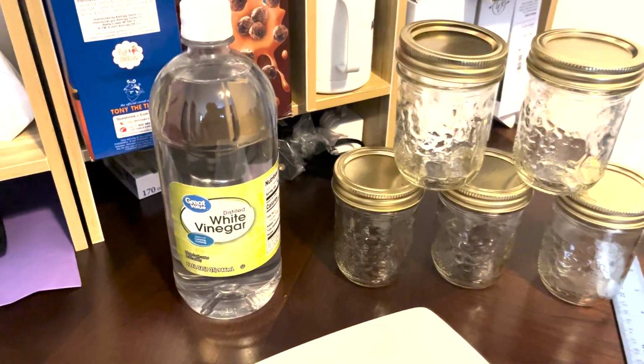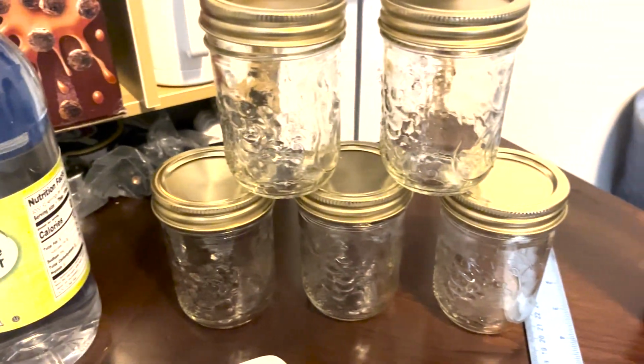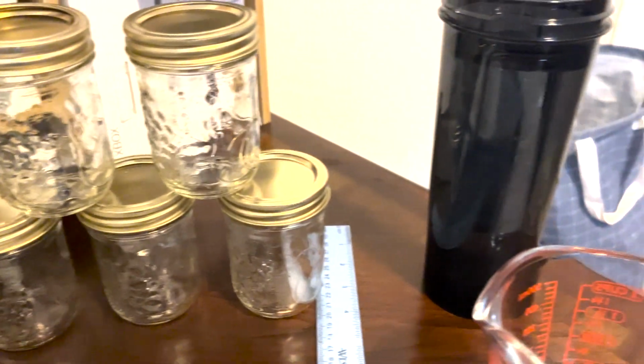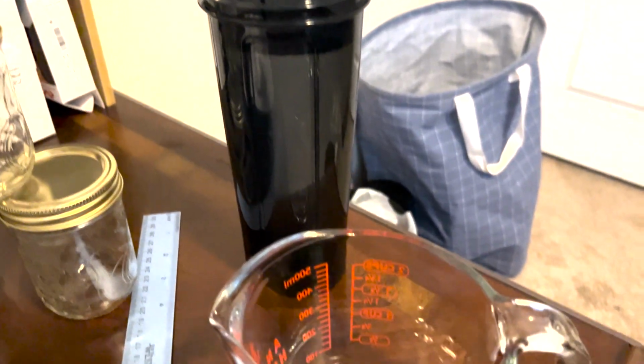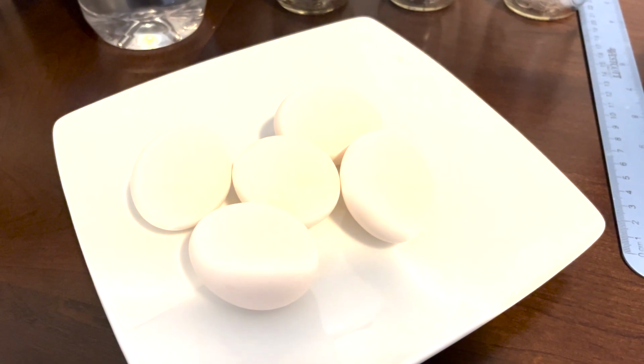So first, you're going to need to gather all of the materials. The materials you'll need are 5 jars with lids, white vinegar, 5 raw eggs, a ruler, a measuring cup, a dish, a water source, camera, tape and marker, container, and then a fork.